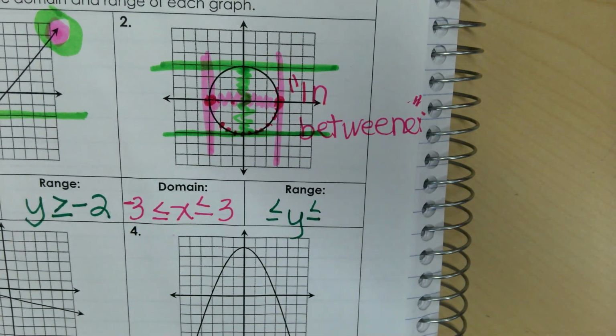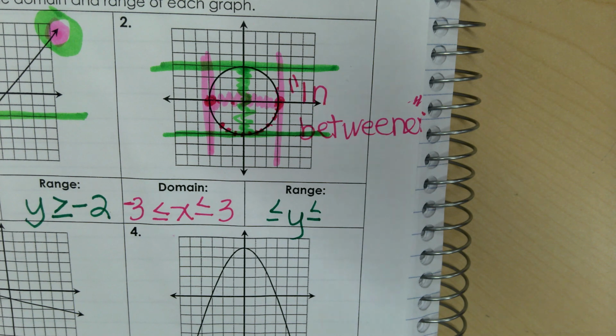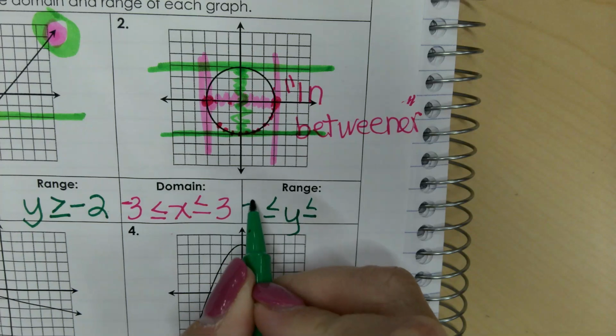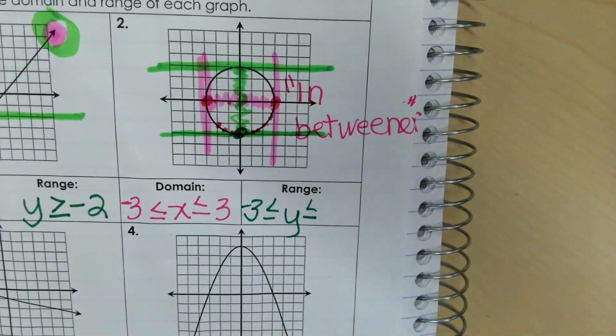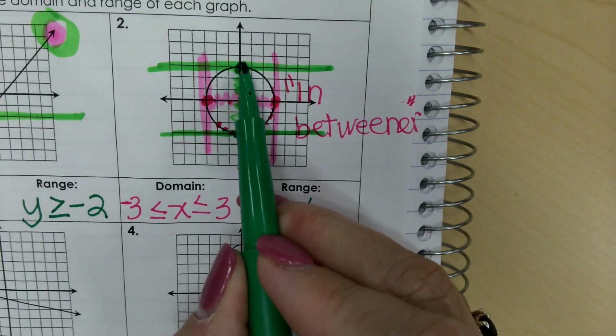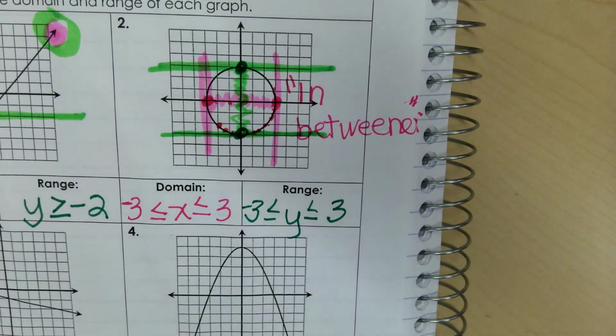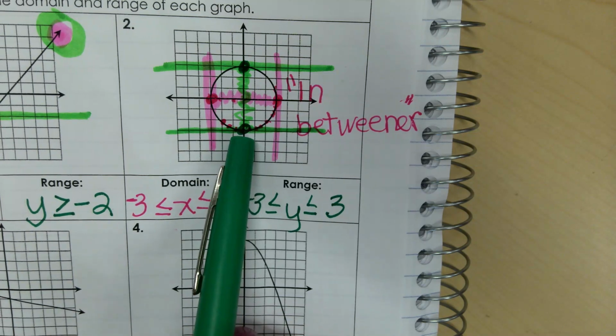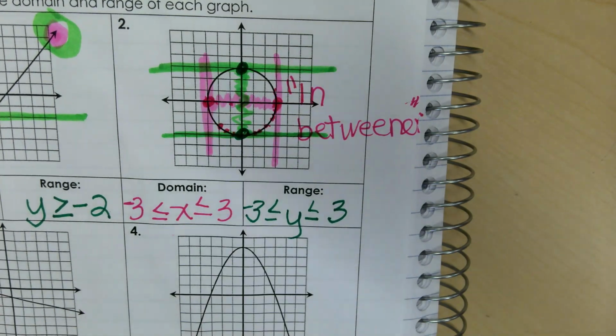So in a multiple choice question, if the question is asking what is the domain, they're usually going to have answers that say y equals. That's not domain. The x coordinate is the domain. The y coordinate is the range. So be on the lookout for that. Now, what are my boundaries? My lower boundary is -3, and my upper boundary is +3. So that means the range is all the numbers in between -3 and +3.